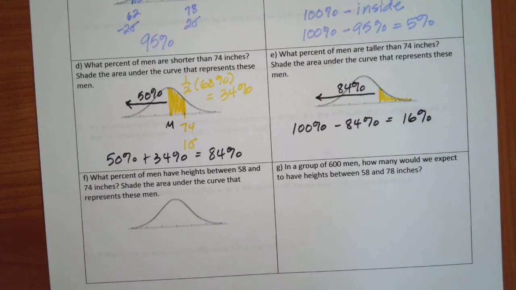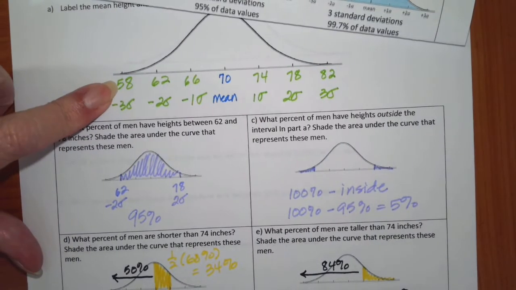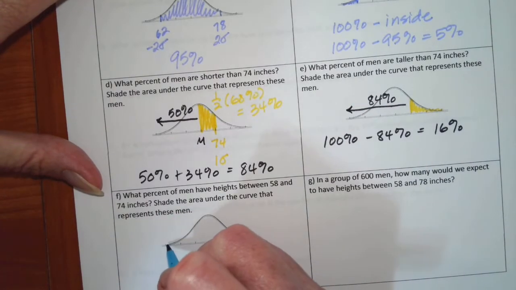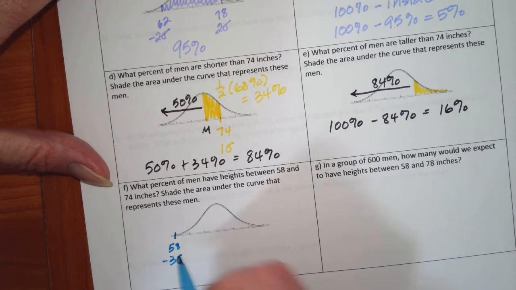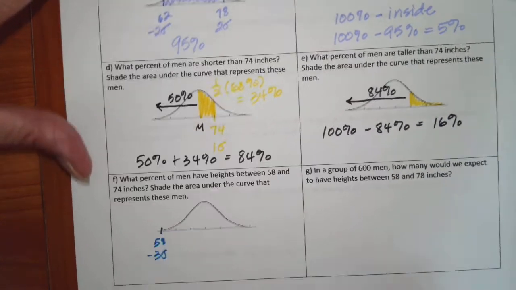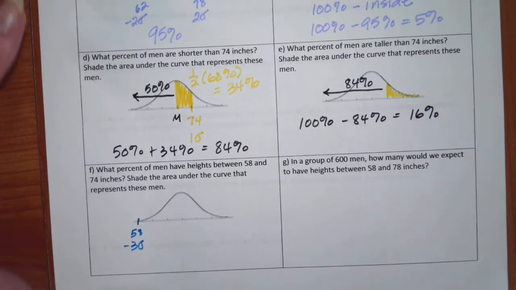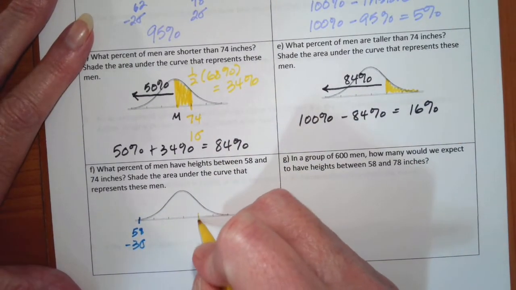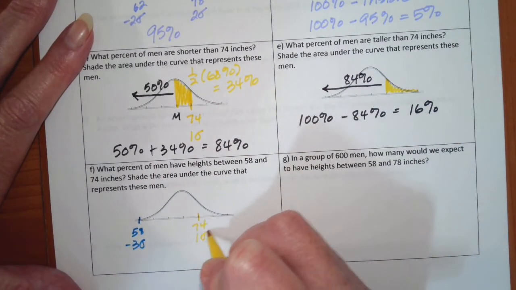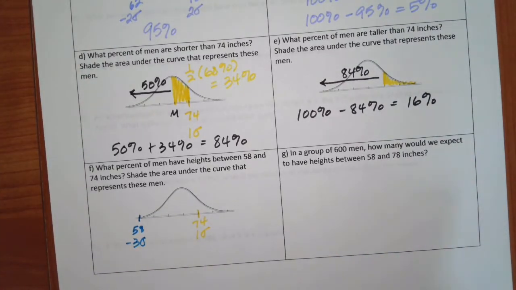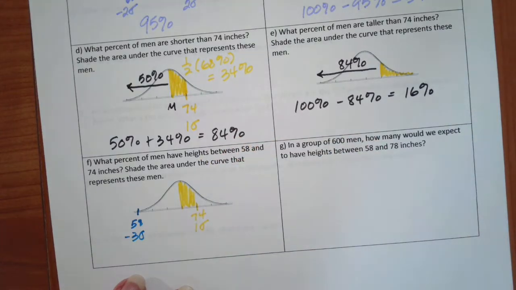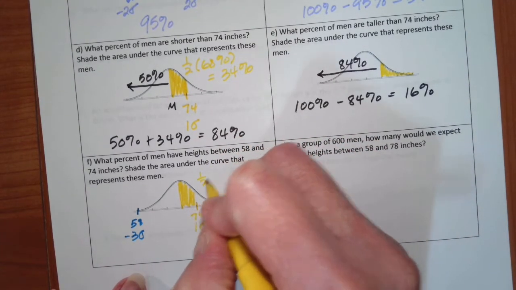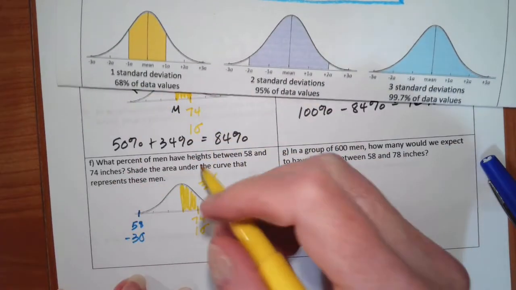Okay, what percent of men have heights between 58 and 74? Okay, well, 58 is my 3 standard deviations. So this is 58, and this is -3 standard deviations. 74, again, is 1 standard deviation. And once again, I'm going to split this up. This is half. The total under the curve is 68.